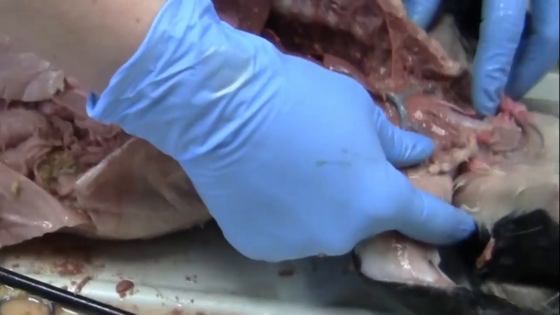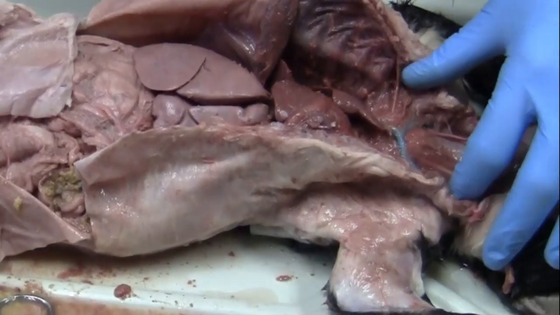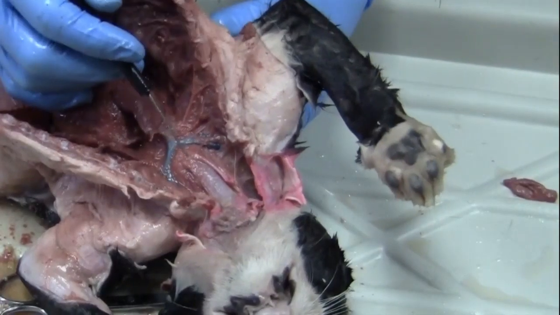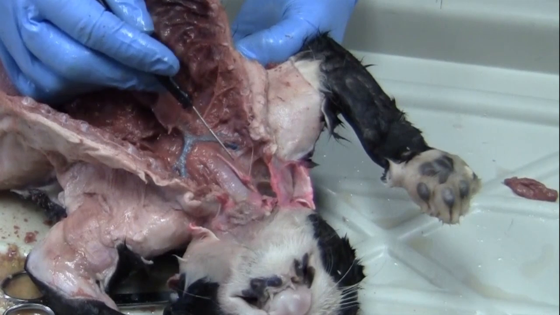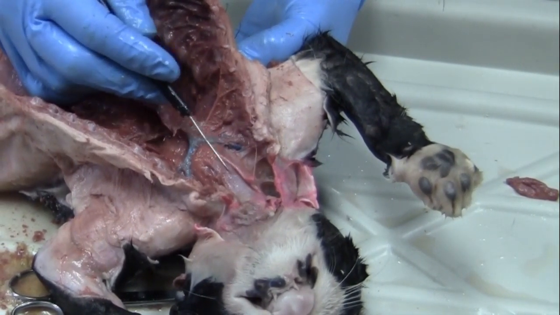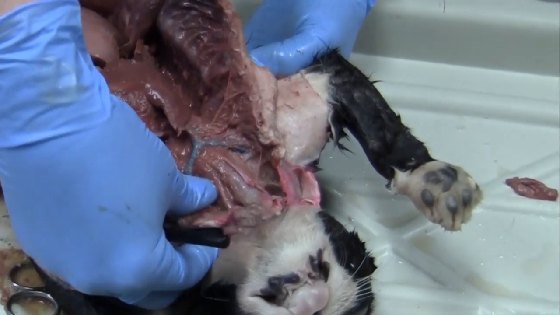So that's just right to the left. And then right next to these, you will have two on each side. So just on both sides of our trachea and esophagus, we have a major artery here that is called the carotid. So you'll have one on each side.